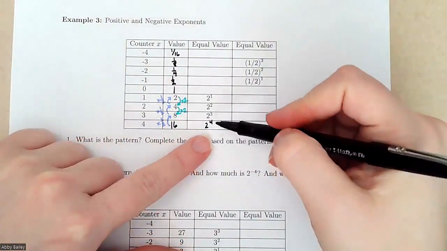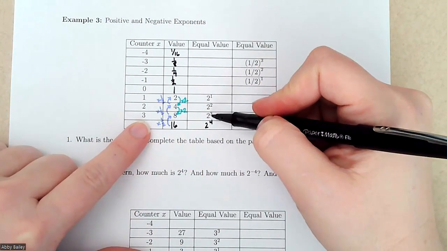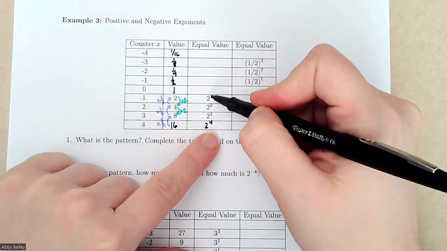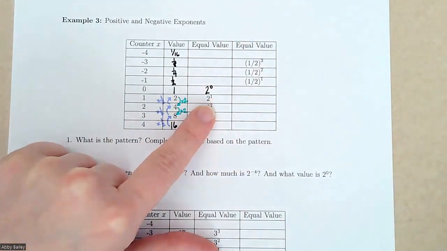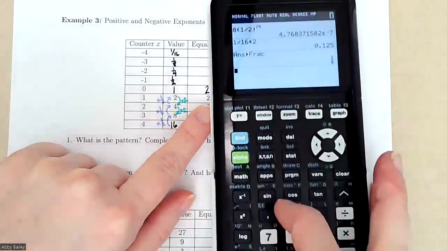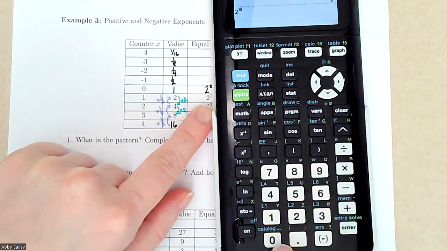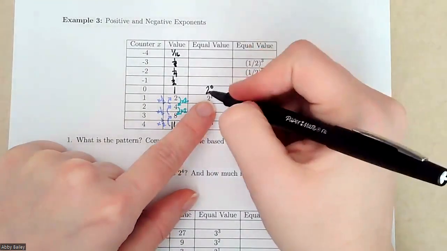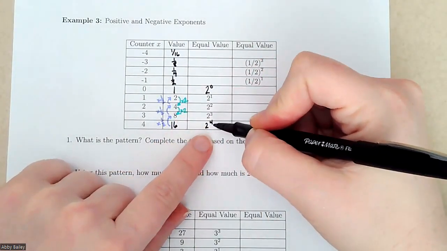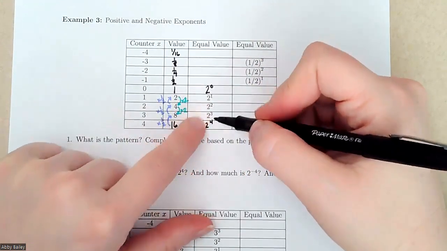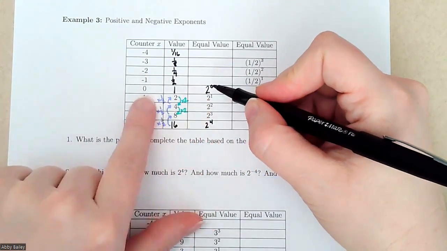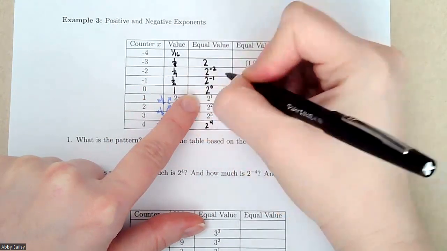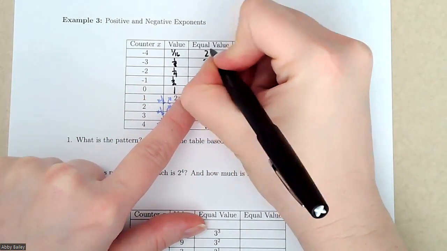So now what's happening here? This is 2 to the 4th. 2 cubed is 8. 2 squared is 4. 2 to the first power is 2. And if I follow this pattern, this is 2 to the 0. And I feel uncomfortable with zeros, so I'm going to type 2 to the exponent of 0, enter. And it validates me. Thank you, calculator, for checking my answer. If I notice this pattern, we're going 4, 3, 2, 1, 0, and then it's counting down. So 2 to the -1, 2 to the -2, 2 to the -3, 2 to the -4.